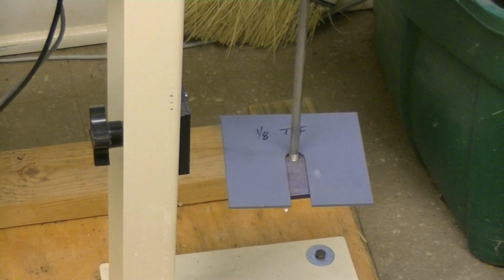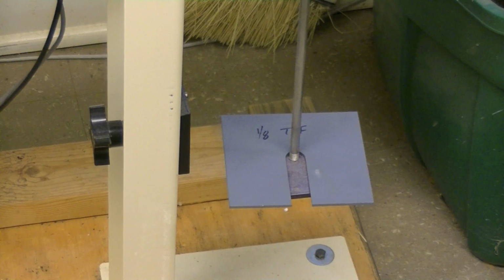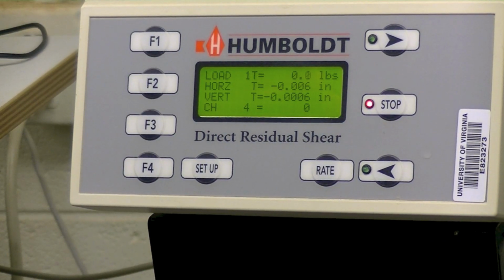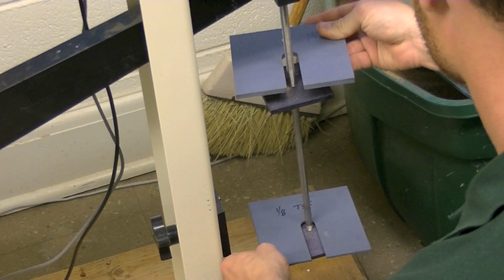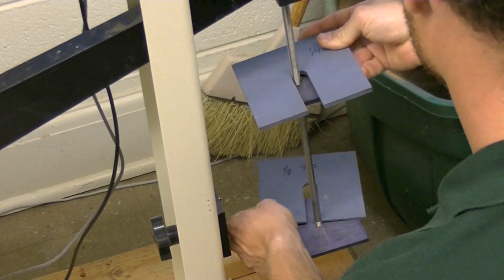Allow for settlements to occur. Allow enough time for all settlements to develop. Once consolidation has fully occurred under that pressure, record the deflection. Replace the current disc with the next axial stress on the load scheme.